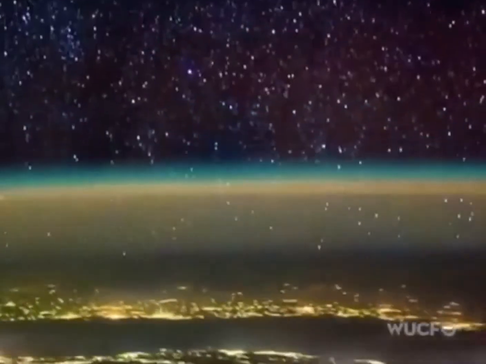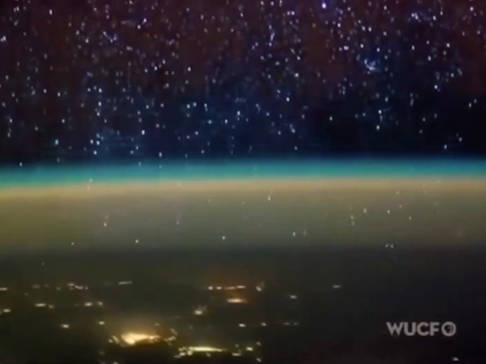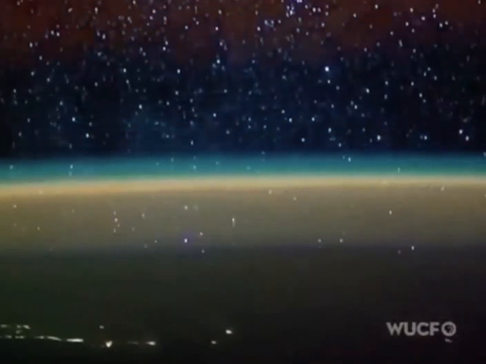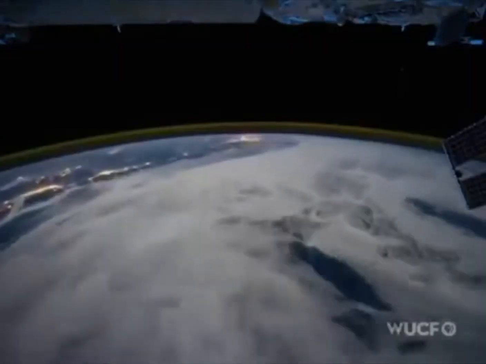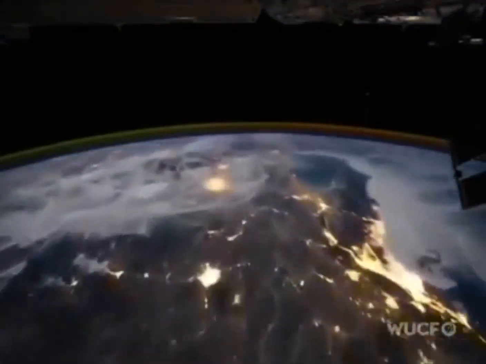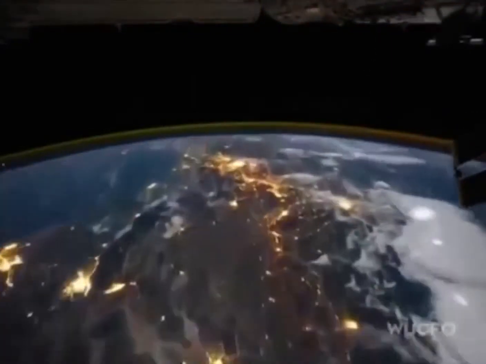So if you keep that in mind, you can sort of see what I'm getting at, that there's this electrical current that's trying to make its way back to either plate, either the Earth or the ionosphere.